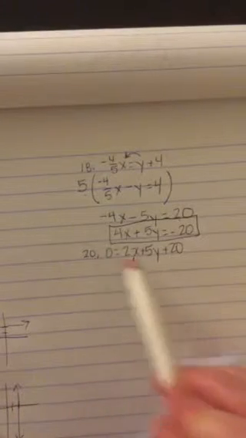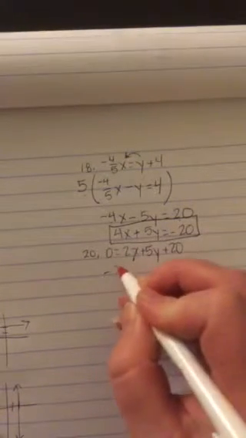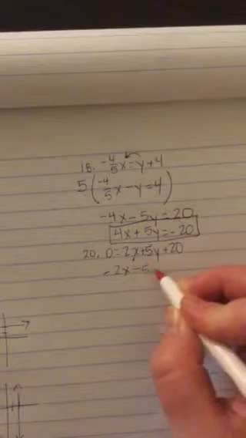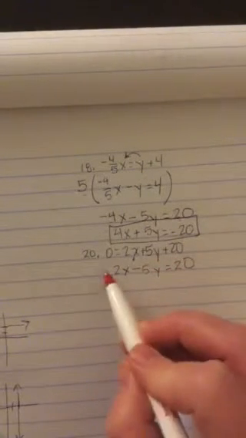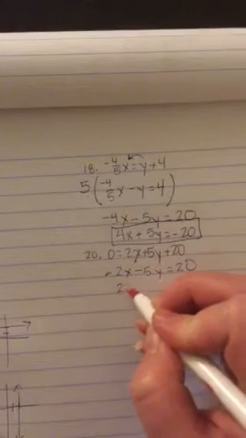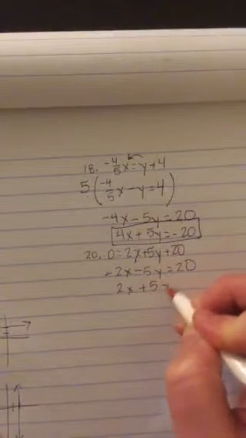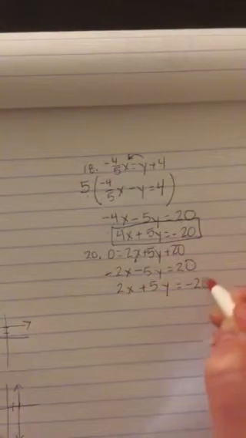Last problem, I'm going to move the x term and the y term over. GCF is 1, but I have a negative term here, so I'm going to flip everybody's sign to be the opposite.